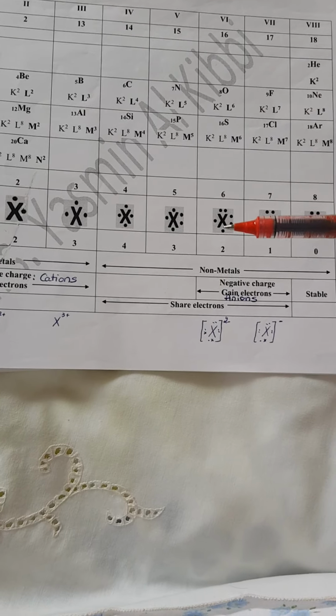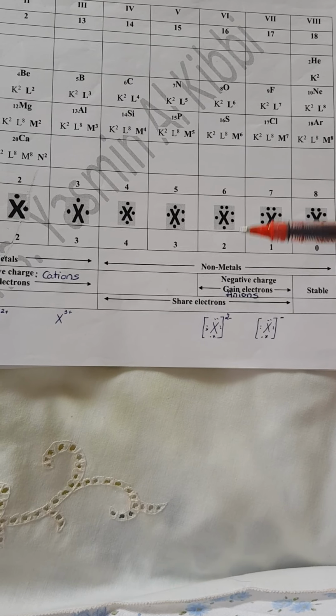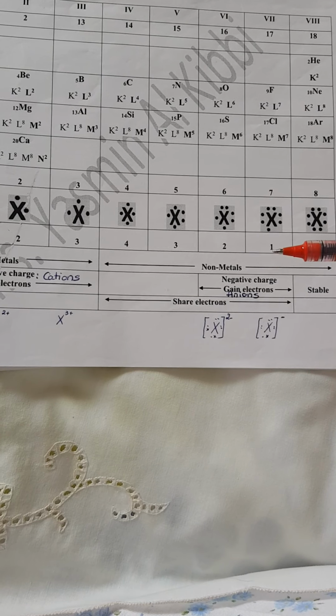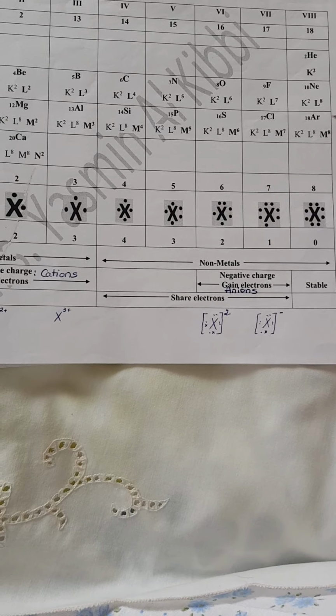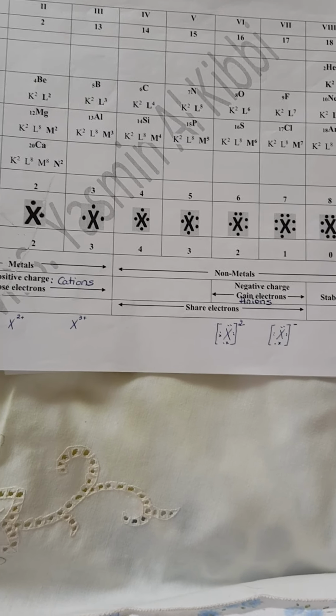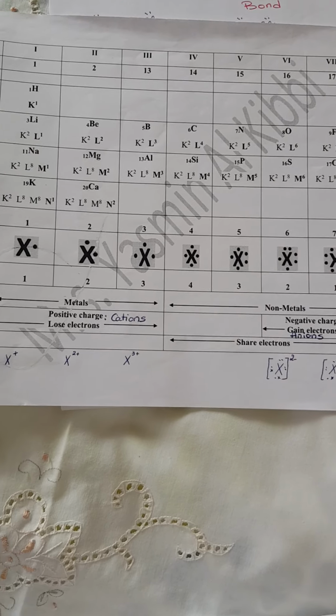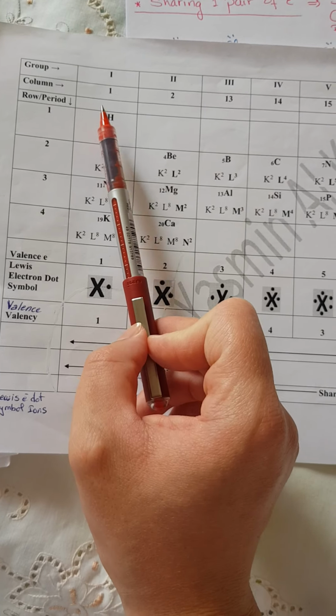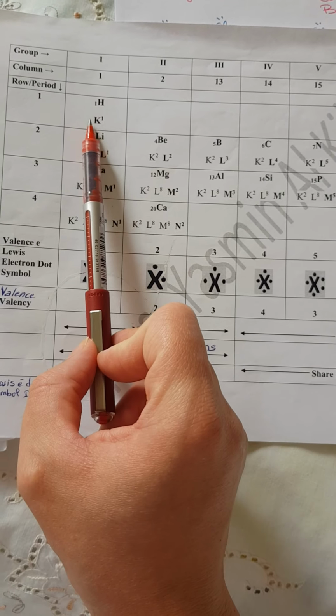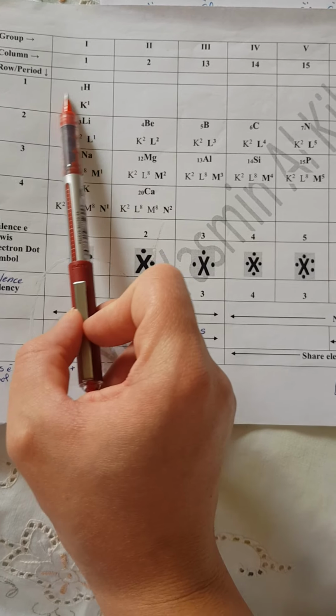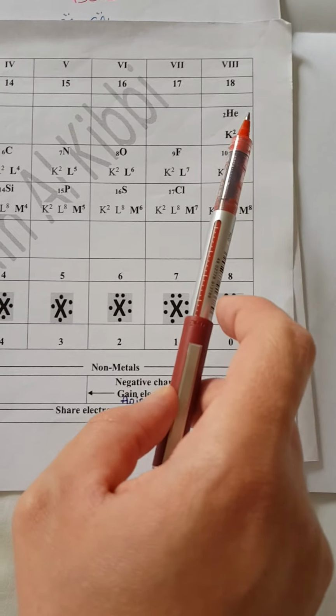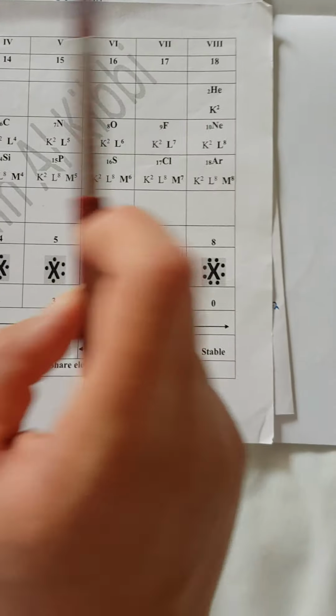Those in group 6 have to share 2. And those in group 7 are going to share 1 to achieve octet stability. The only element that achieves duet stability is hydrogen, because it shares its only electron to achieve duet stability like helium.